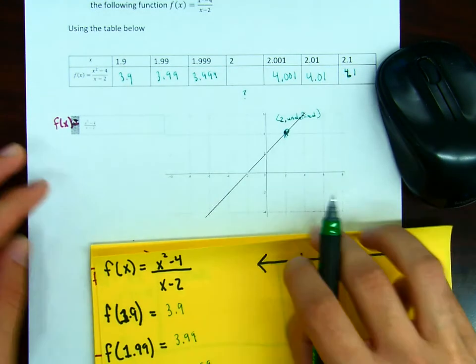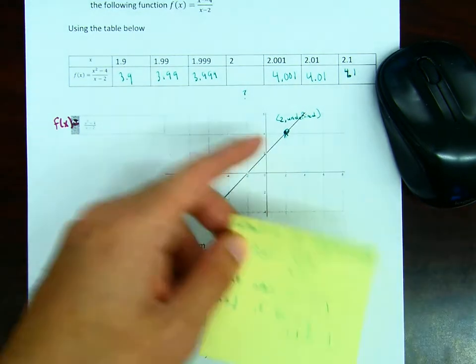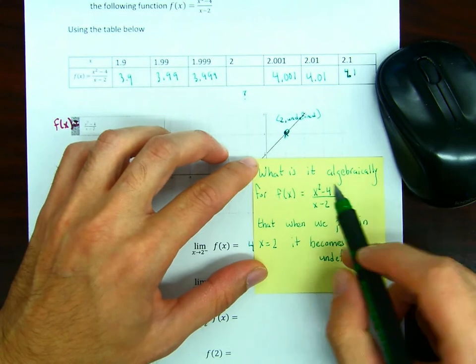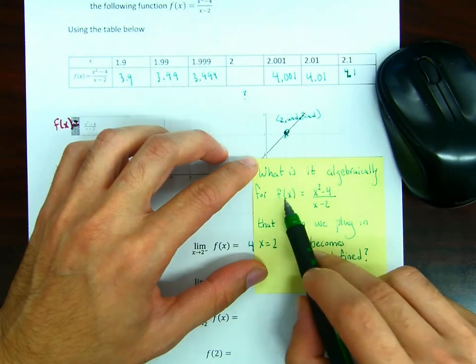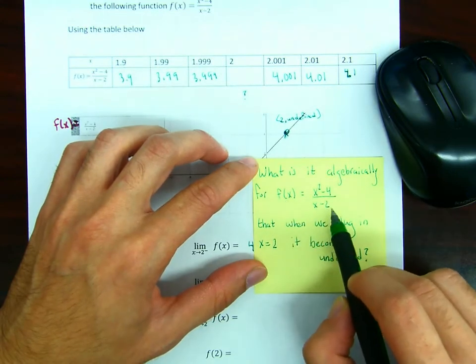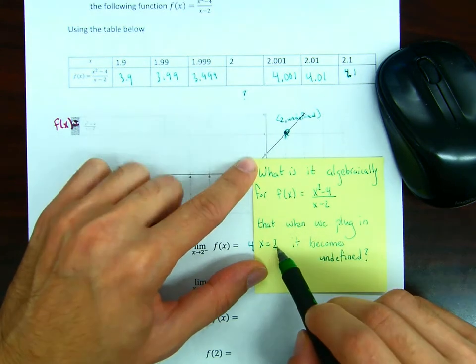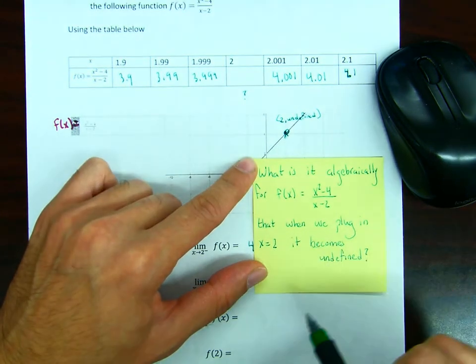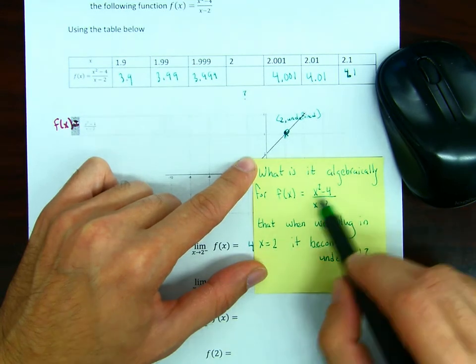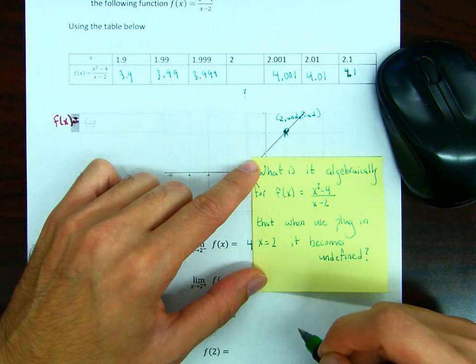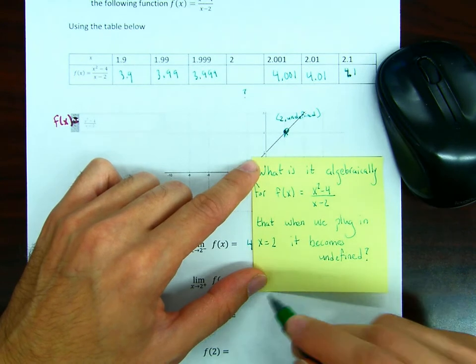Now we have to think about this. Why is this happening? And this question, what I'd like you to do is write it down. What is it algebraically for f of x equals x squared minus 4 over x minus 2? What is happening that when we plug in x equals 2, it becomes undefined? Why is it that when we plug in 2 in here, the equation doesn't give us a proper y value? Okay? Pause the video and think about it.